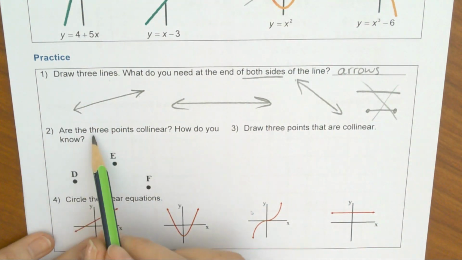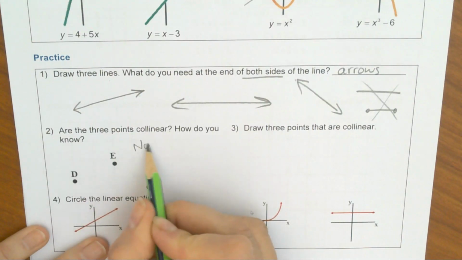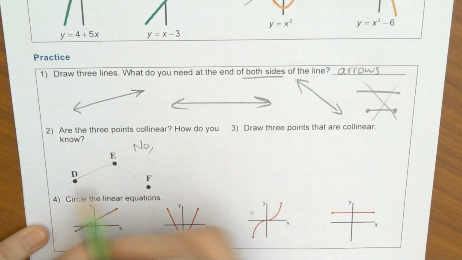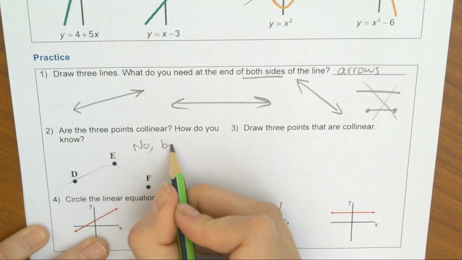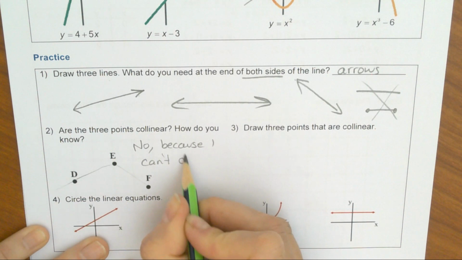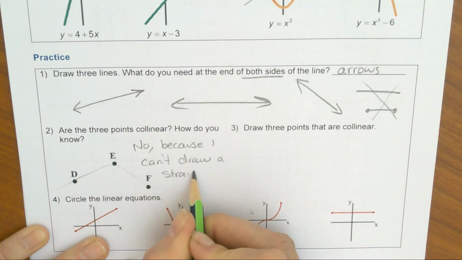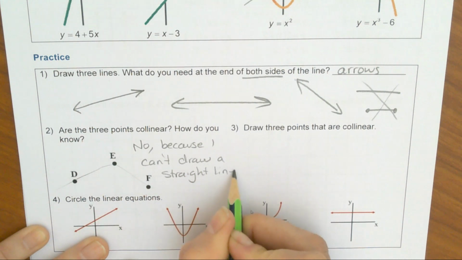Are these 3 points collinear? No. Why? Because I can't draw a straight line through all of them.